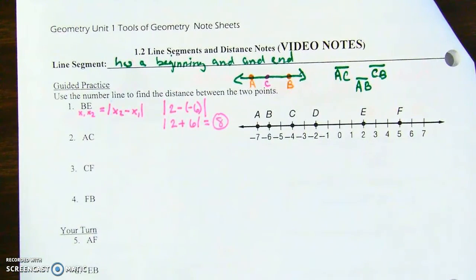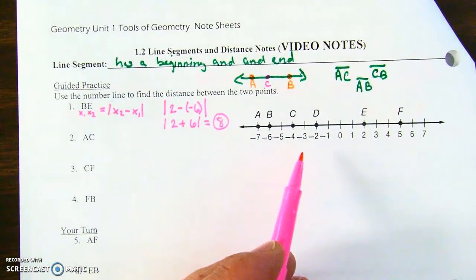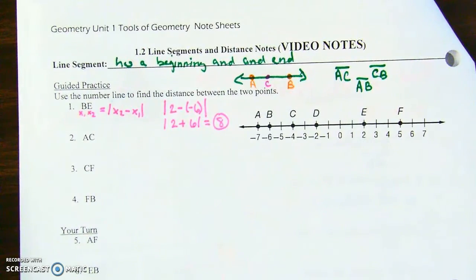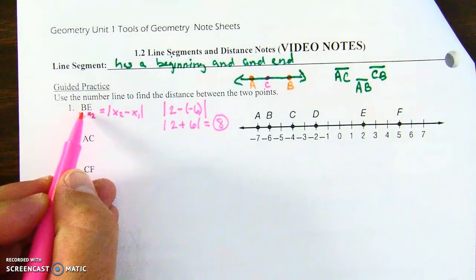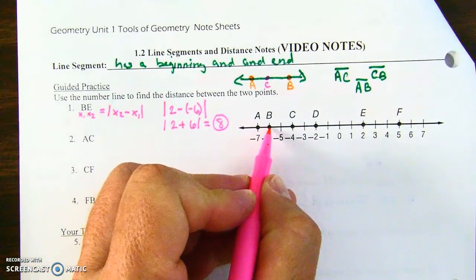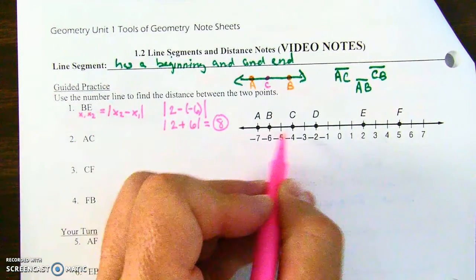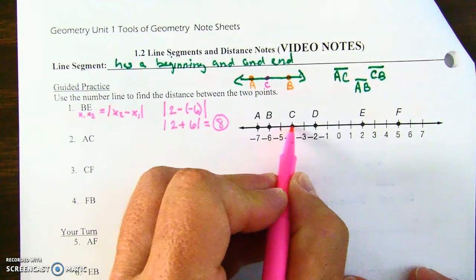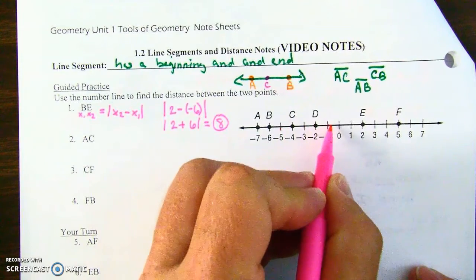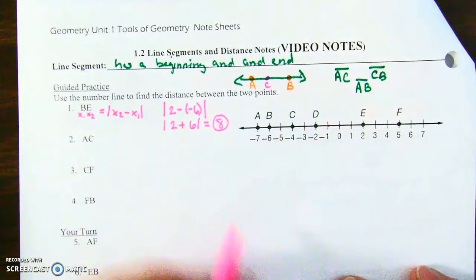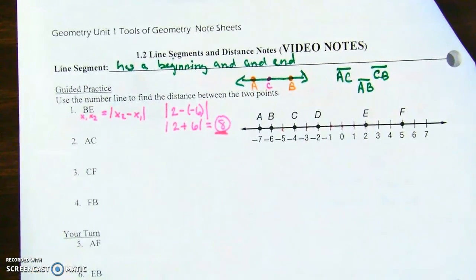Now, if we have a number line, the shortcut version that I like to do is I'll start with the letter B, and I'll put my pen on there, and then I'm going to count how many steps to go to E. So all I have to do is just go 1, 2, 3, 4, 5, 6, 7, 8, and that would be my answer too. So you can choose one way or the other.